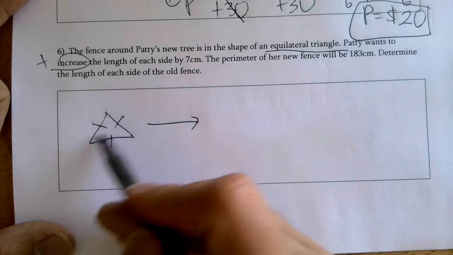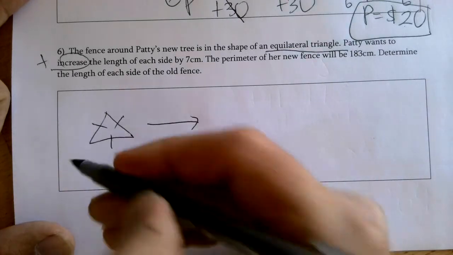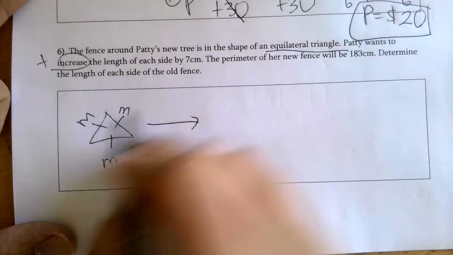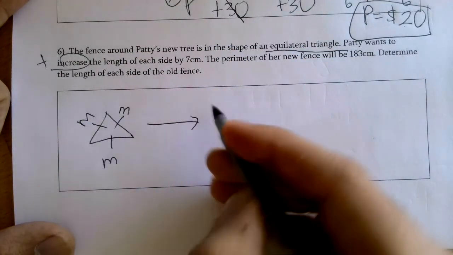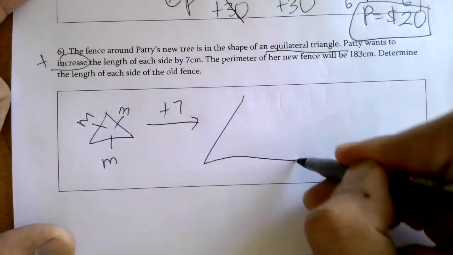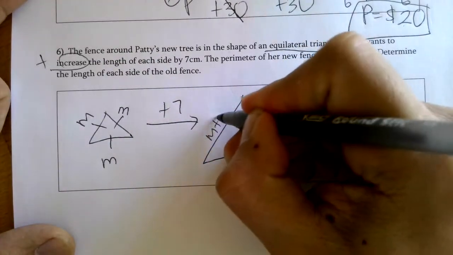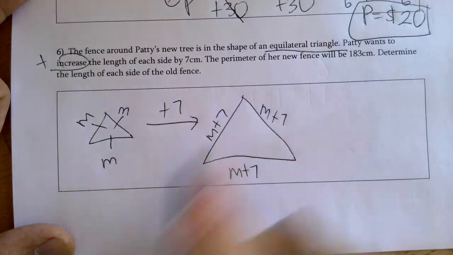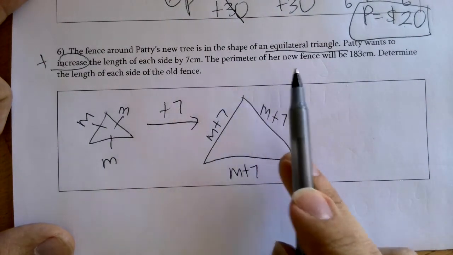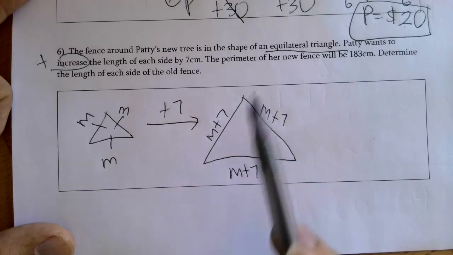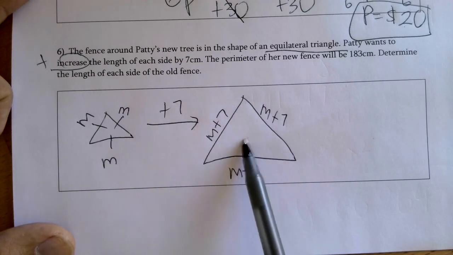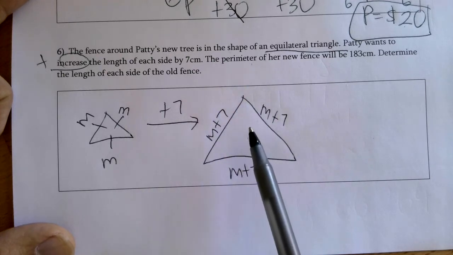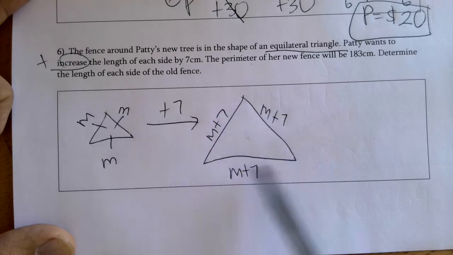Okay, we don't know her original length, so I'm just going to call it M. Now, because you need to increase the length of each side by 7, my new equilateral triangle is M plus 7, M plus 7, and M plus 7. Hopefully all of you can agree with me. The perimeter of her new fence will be 183. Is perimeter outside or is it inside? Perimeter is outside, okay? Area is inside, okay? Anyways, we need to add it all up.